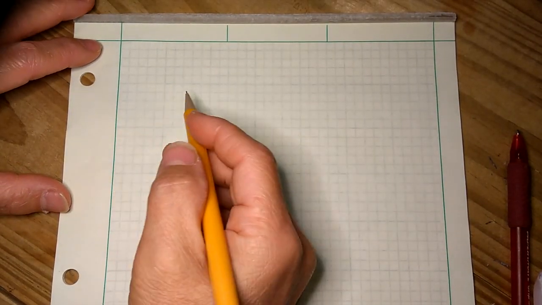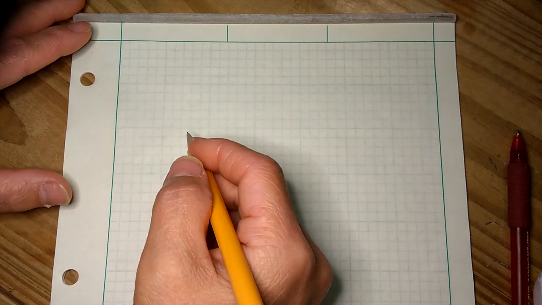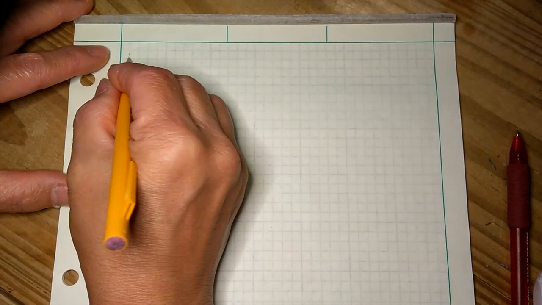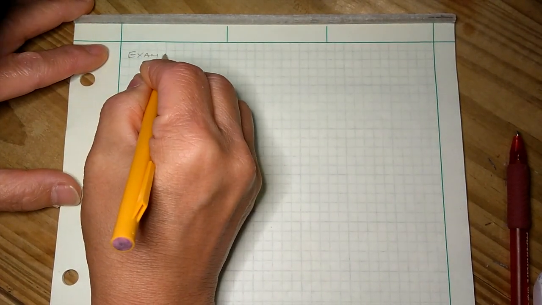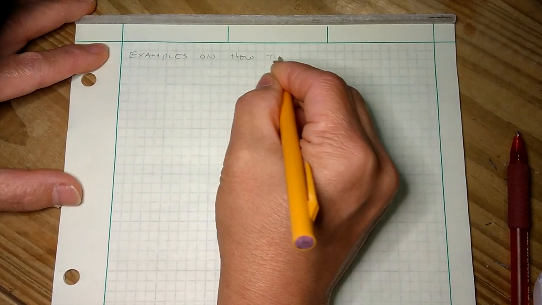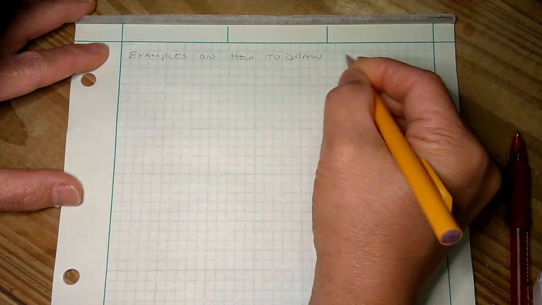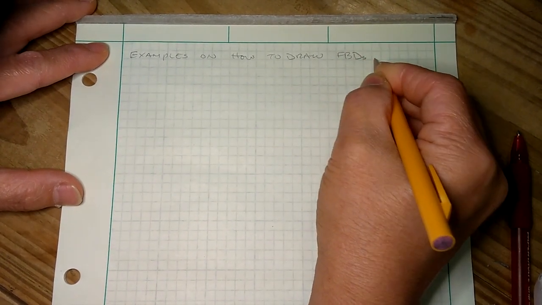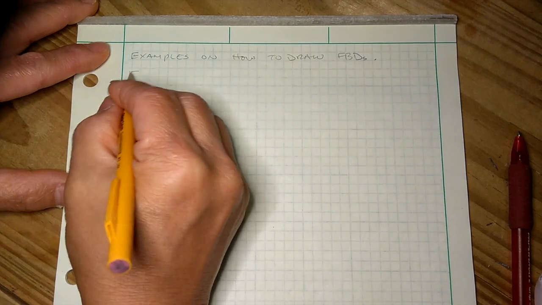First, let's do several problems to demonstrate how to draw free body diagrams. Example 1.